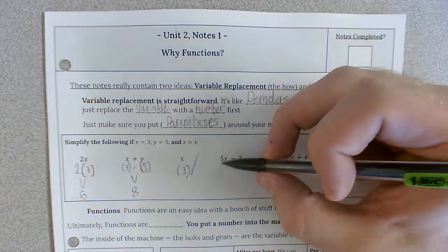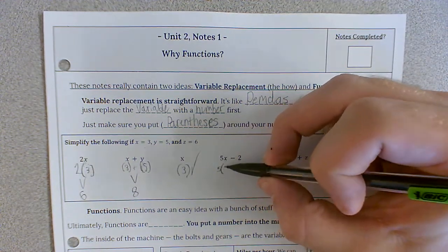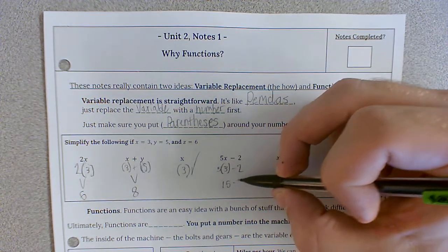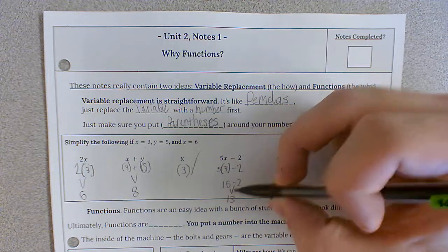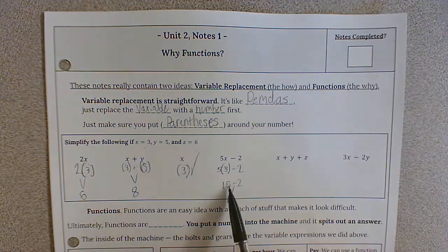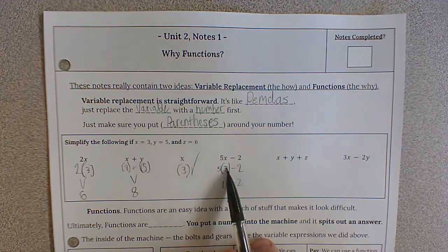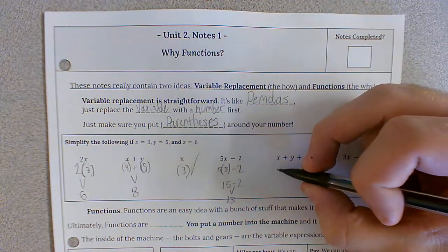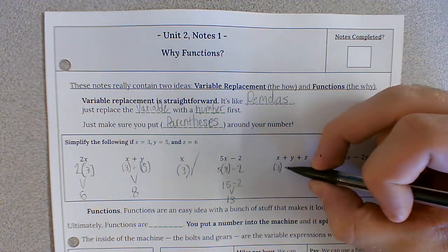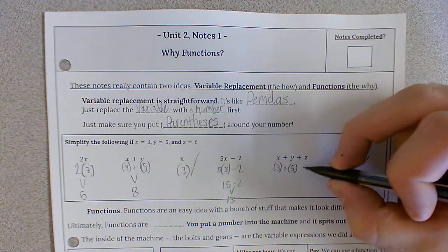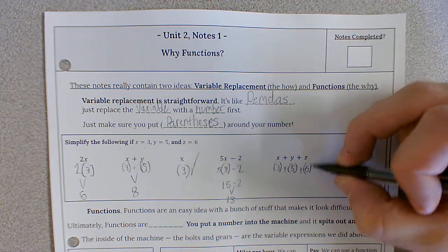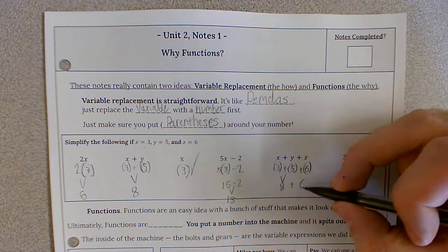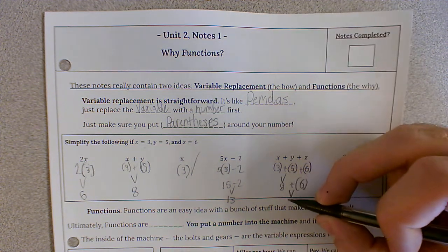Here, I'm going to replace my x with 3, minus 2, do 15, minus 2, that's going to be 13. Notice that when I multiply, the parentheses go away, because we're no longer looking at whatever x became, we're looking at whatever it's simplified to. Here, replace x with 3, y with 5, and z with 6. I had 8. This variable is coming down, so we're going to leave it in parentheses, and then we're going to combine to get 14.